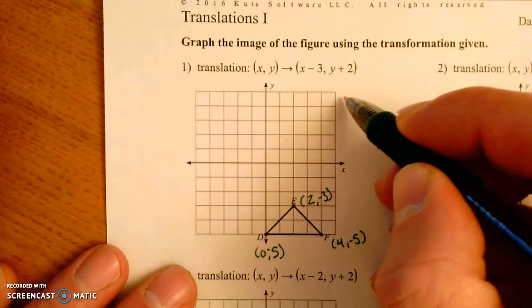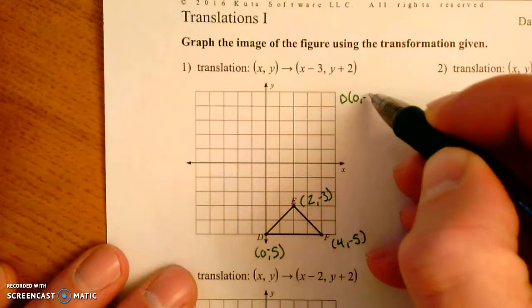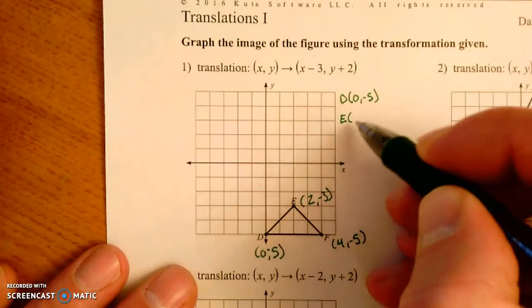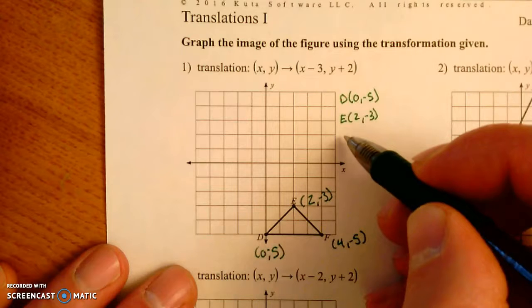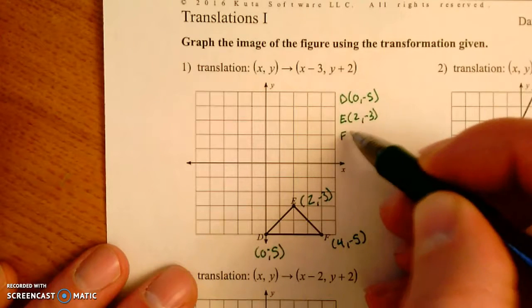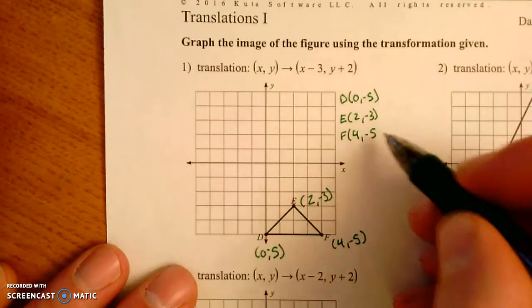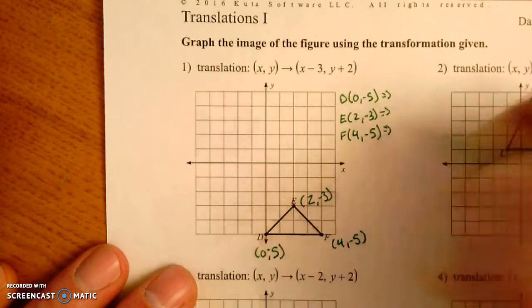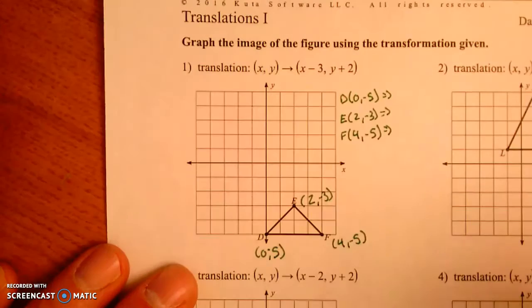So we have D, 0, -5, E, 2, -3, and F, 4, -5. Okay. And using our rule, which says to subtract 3 from the x-coordinate, add 2 to the y-coordinate.